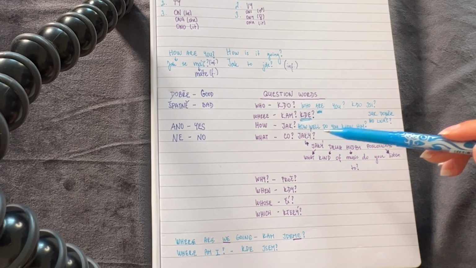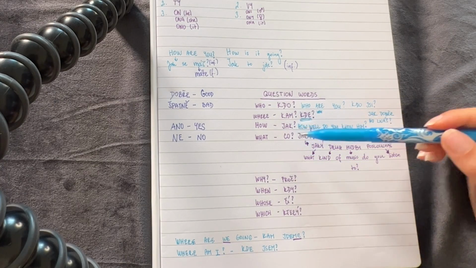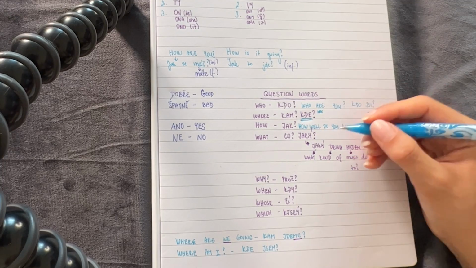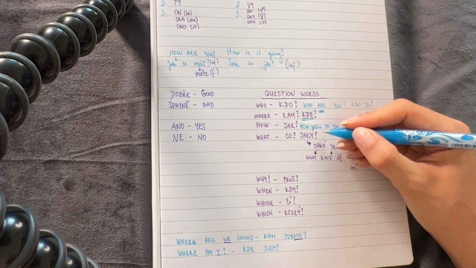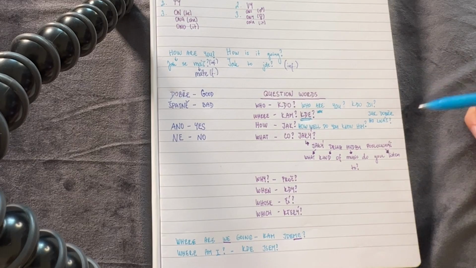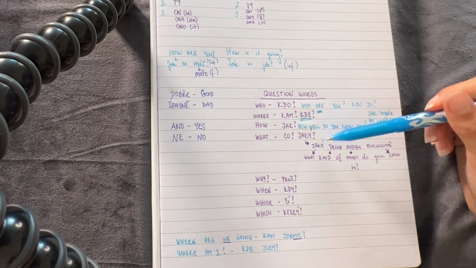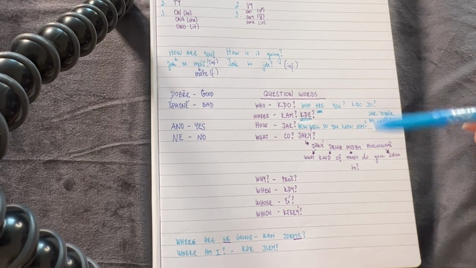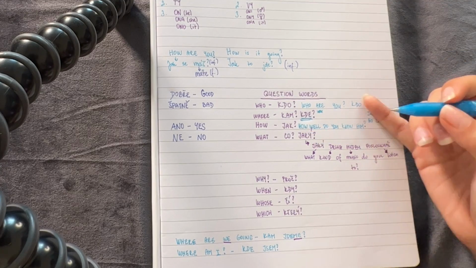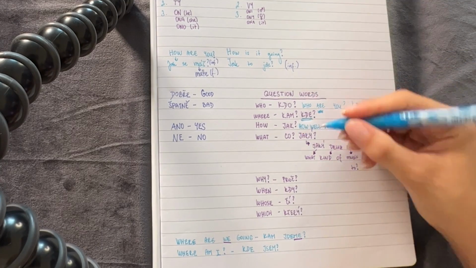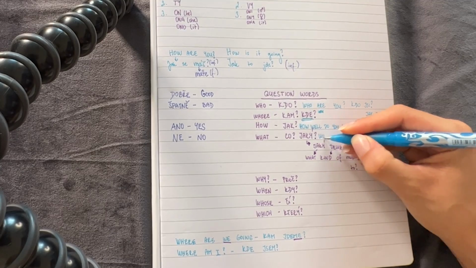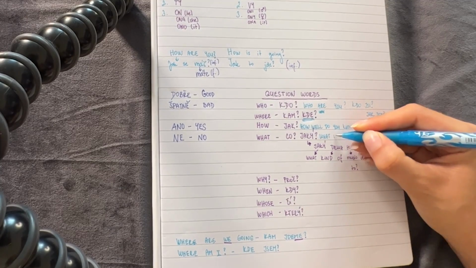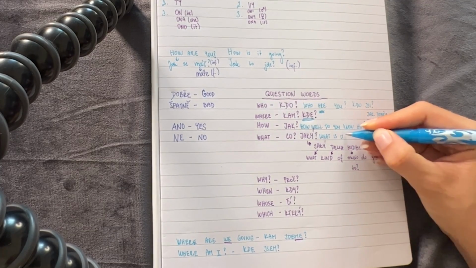What, co, jaký. We had there, what kind of music do you listen to? Jaký druh hudby posloucháš? If we wanted to do a basic version of this word, we would use what is it?